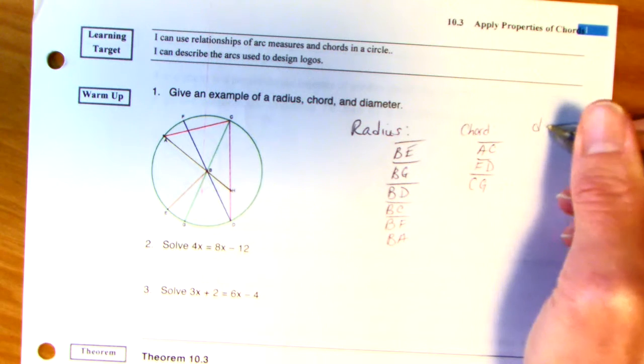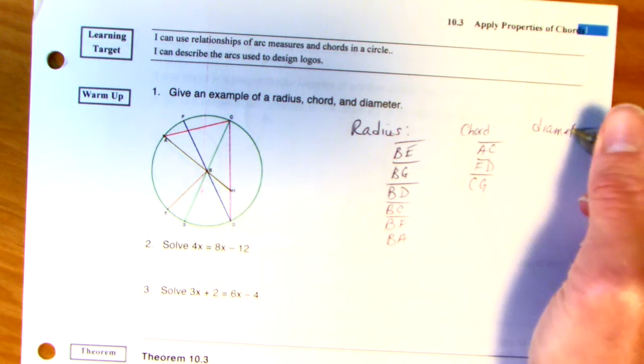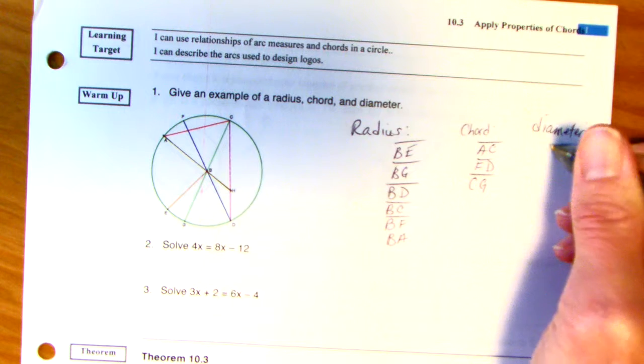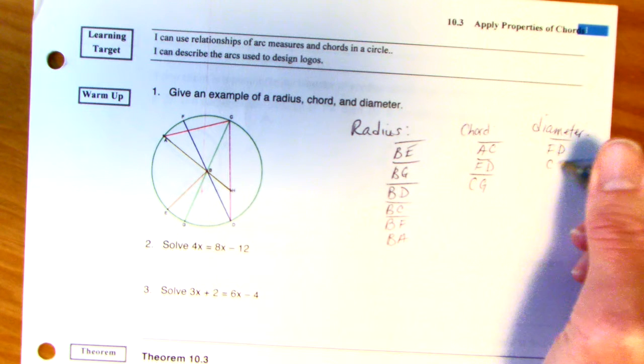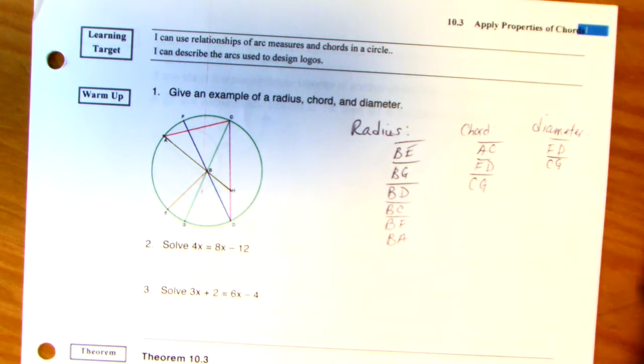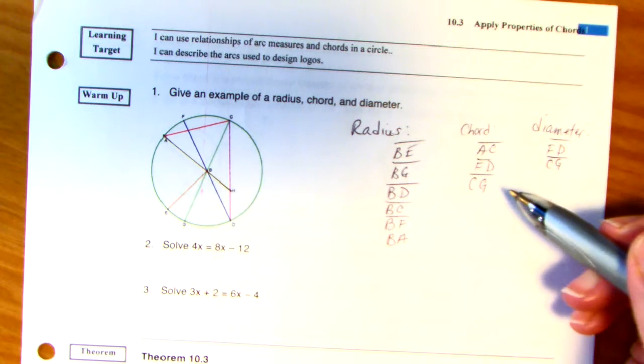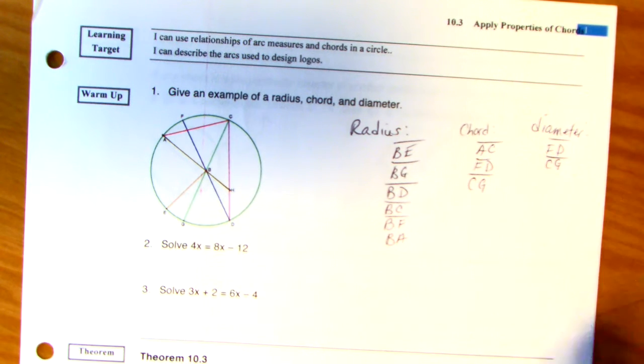And a diameter, of course I already said those. We have FD and CG. So a diameter is just a special chord. It's the longest chord. Remember that.